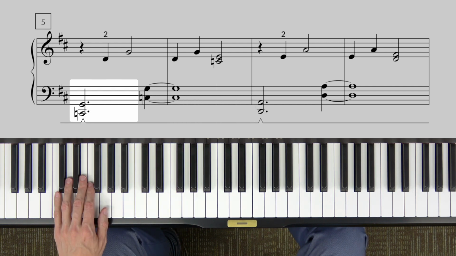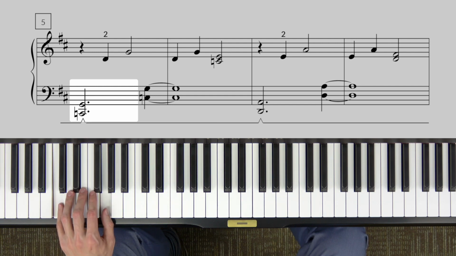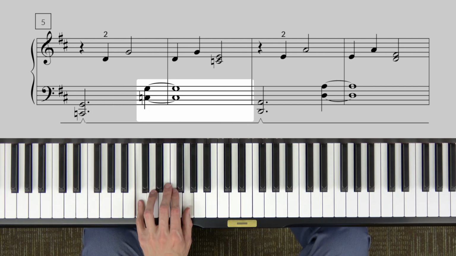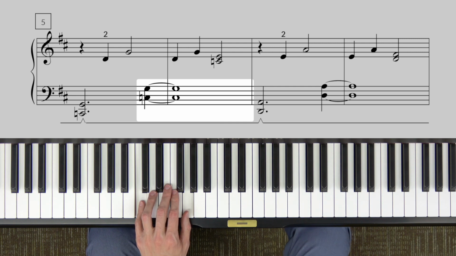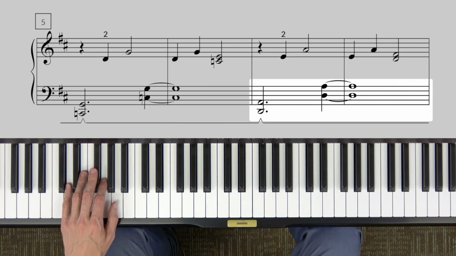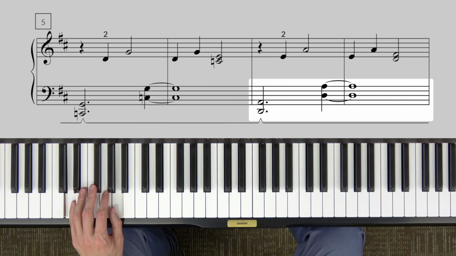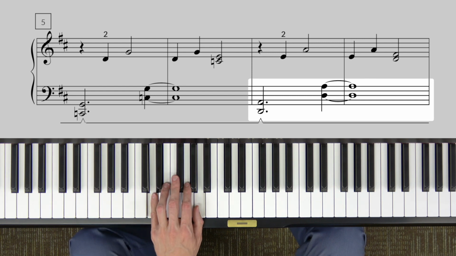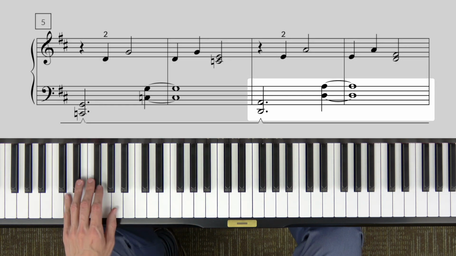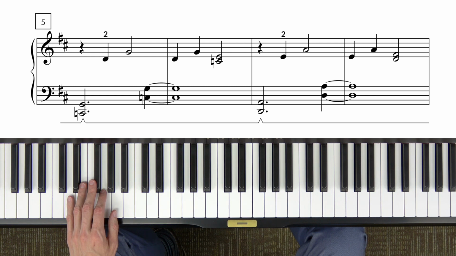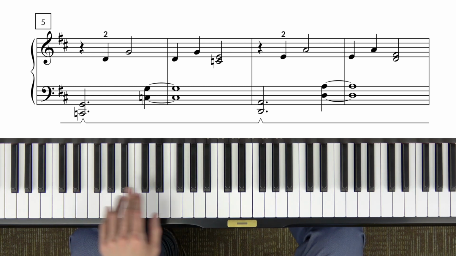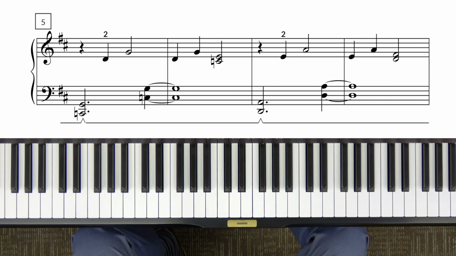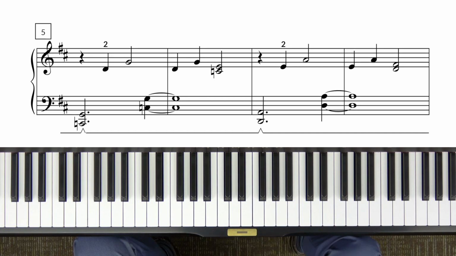So let's try measures 5 and 6, counting the beat. Ready, go. 1, 2, 3, 4. 1, 2, 3, 4. Then in measures 7 and 8, it's back to the old pattern. Great. Now, pause the video and practice measures 1 through 8, left hand only with counting the beat out loud. Pause to practice that section on your own, then press play to go on.